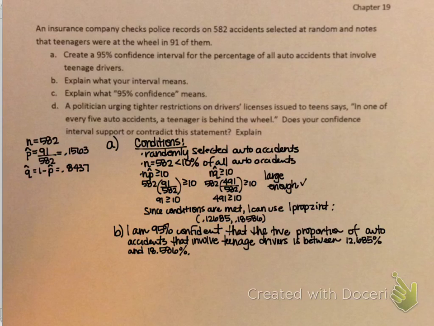Okay, so for C, we're explaining the confidence level. This is different. So what it means is, if we take all possible random samples, and we go through and we calculate a one prop z int on every single one of them, then 95% of those confidence intervals should contain the true proportion. So about 95% of all random samples will produce confidence intervals that contain the true proportion of this population.